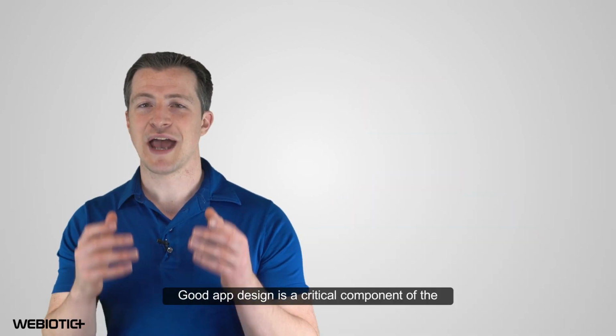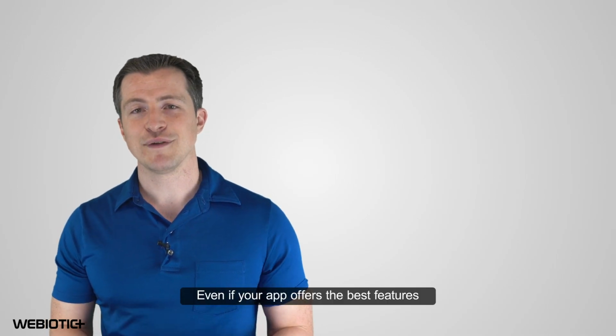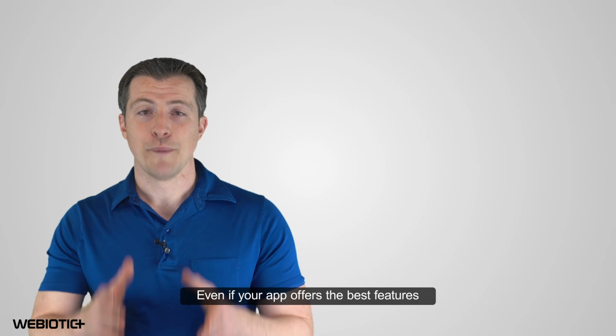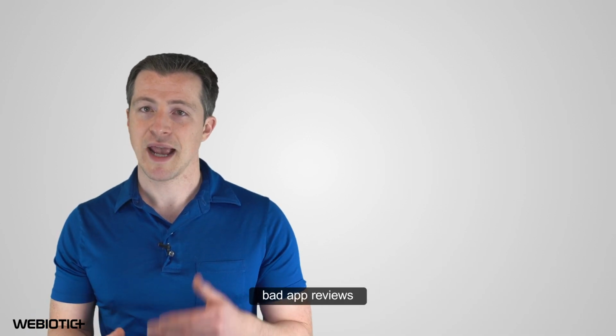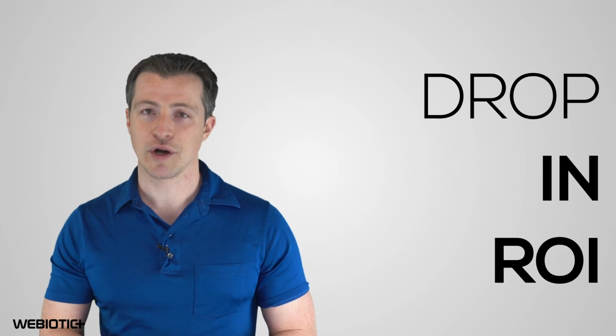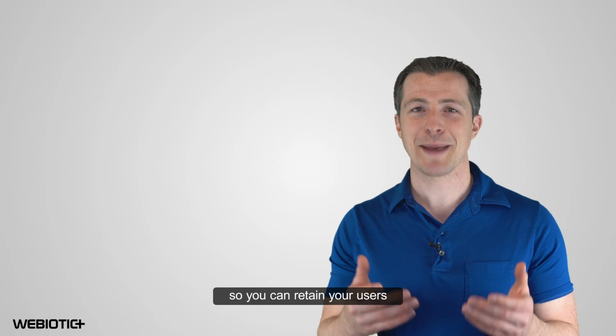Good app design is a critical component of the user experience. Even if your app offers the best features, poor design will lead to frustrated users, bad app reviews, and overall a drop in ROI. Invest now in your app's design so you can retain your users and bring in new ones.